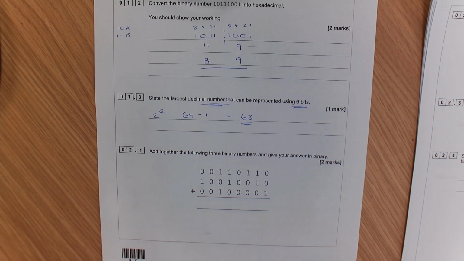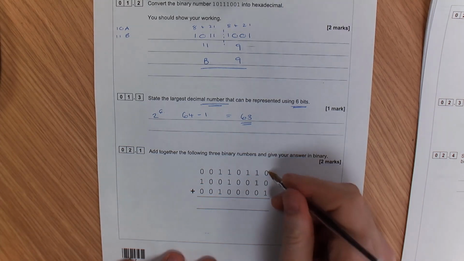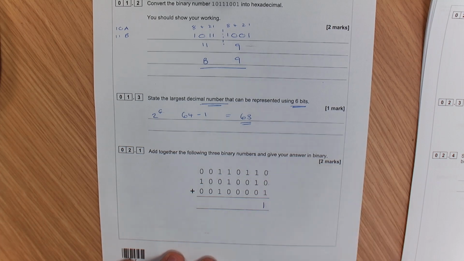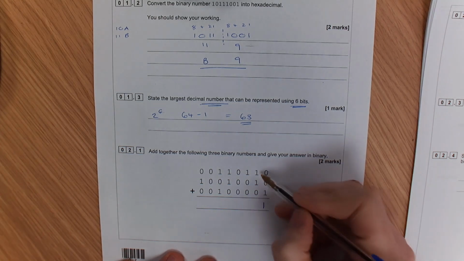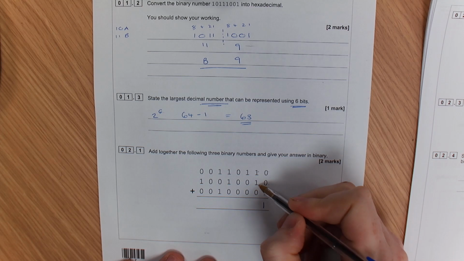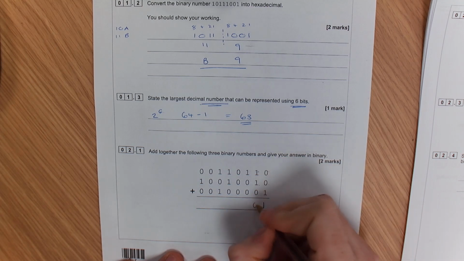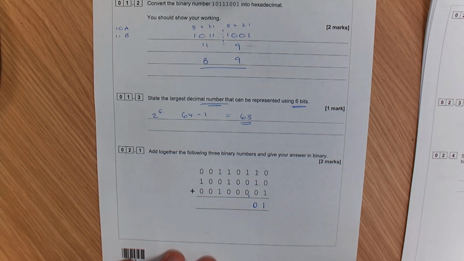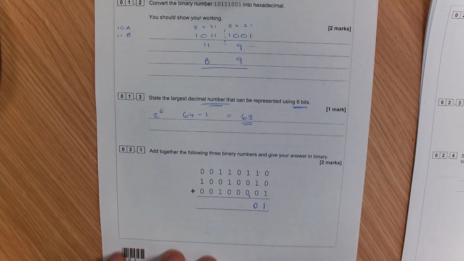Now we're going to do some binary addition here. So we've got 0 plus 0 plus 1 is 1. That's fairly straightforward, alright? 1 plus 1 is 0, carry the 1. Think about it. 1 plus 1 is 2. What's 2 in binary? 1, 0. 1, 2. Yeah?